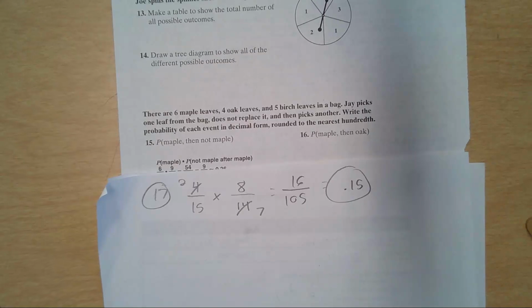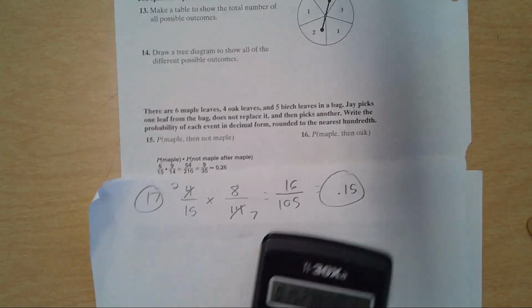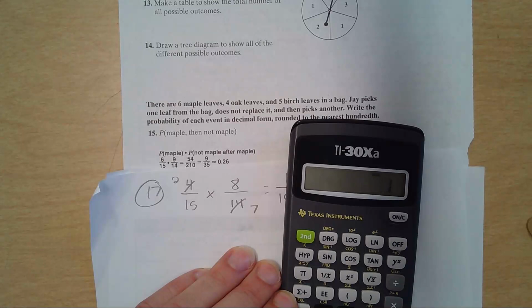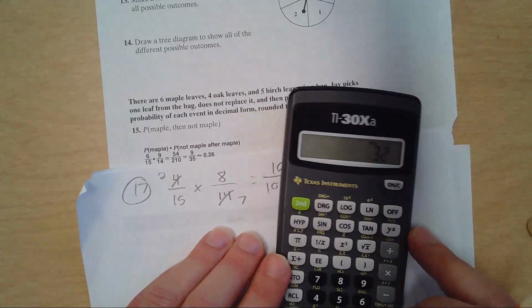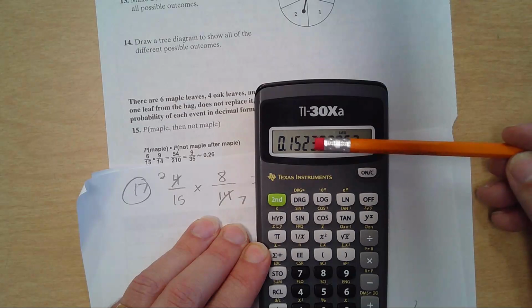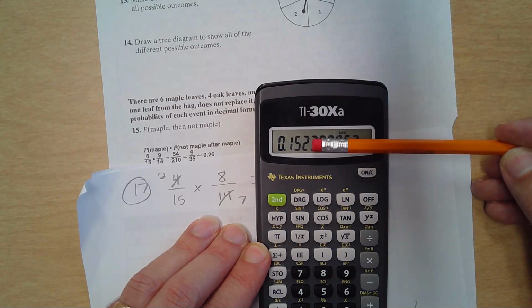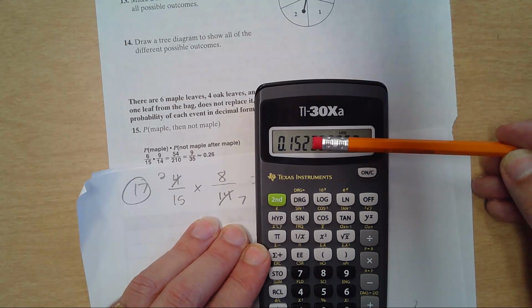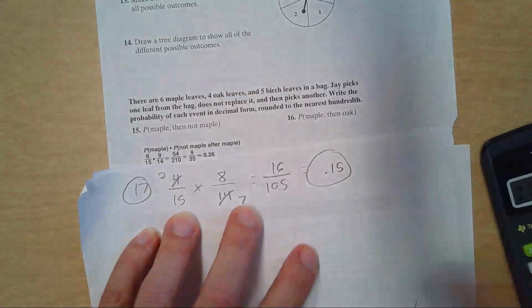So, again, you get 32 over, what's 15 times 14? 210. My little brain did not click. You could just do, you got your calculator, you can just do 32 divided by 210. And again, rounded to the nearest hundredth. Looking at that third decimal, that's telling me am I rounding up or down. 2, of course, is round down or stay the same.